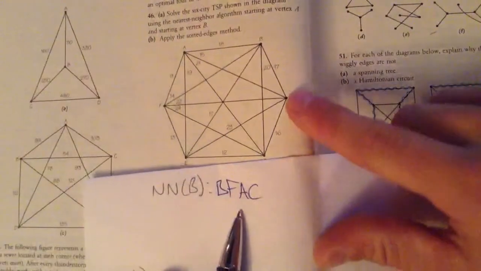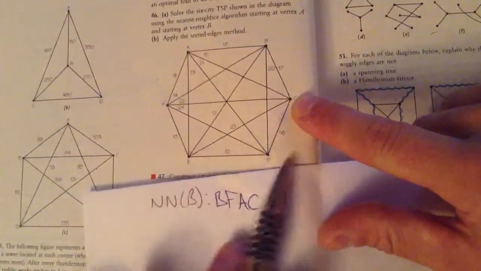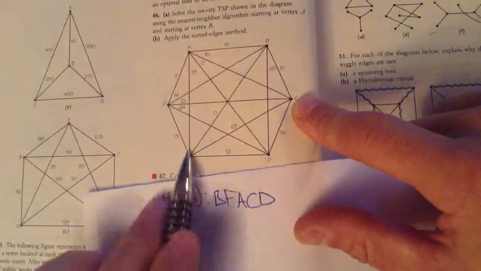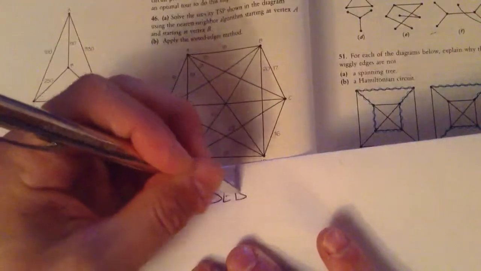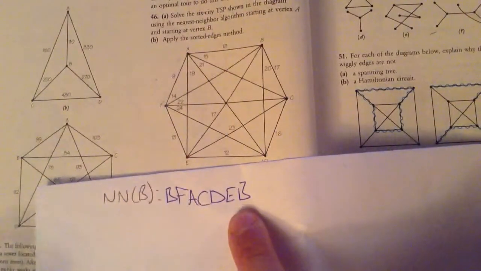So I've been to B, F, and A. I need to go to E and D. So I've got 16 and 23. I'll go to D. And then I have no choices left. I have to go to E and back to B. So E, B. And those are regardless of the weights. That's just to complete the Hamilton circuit.